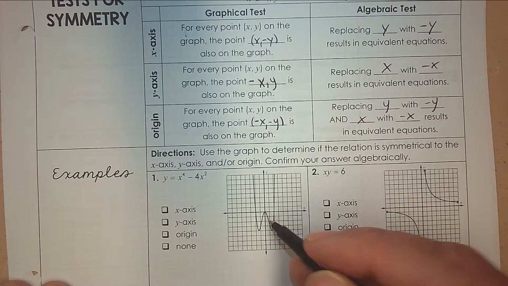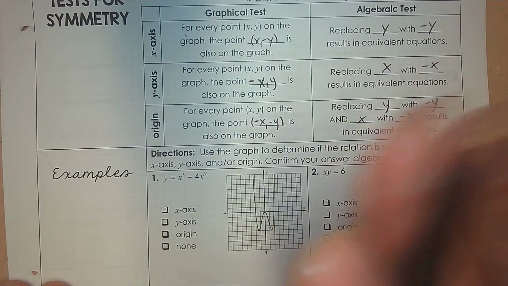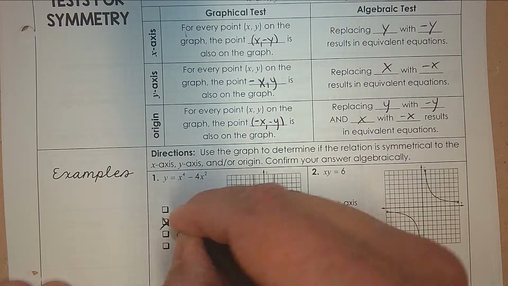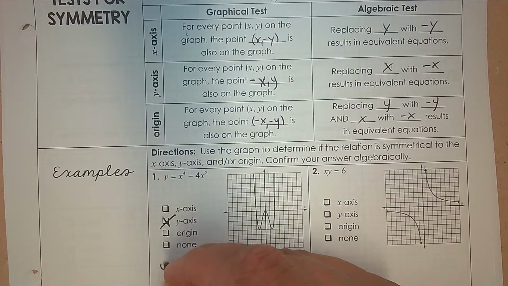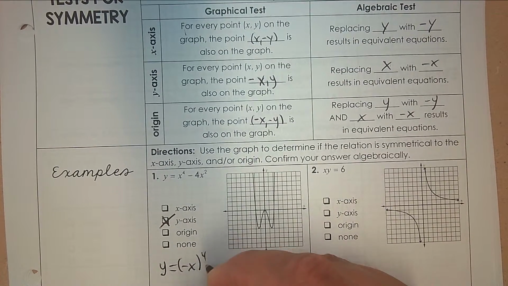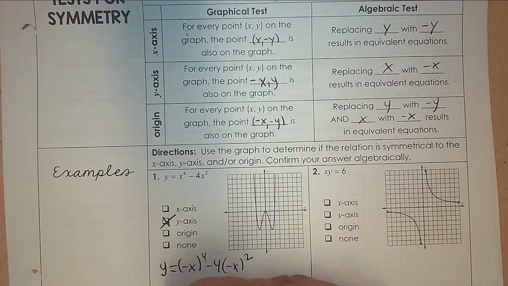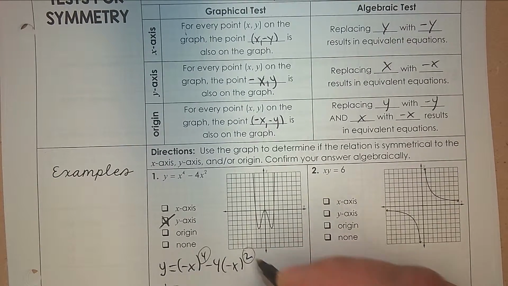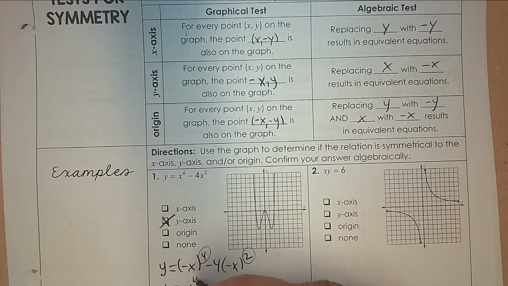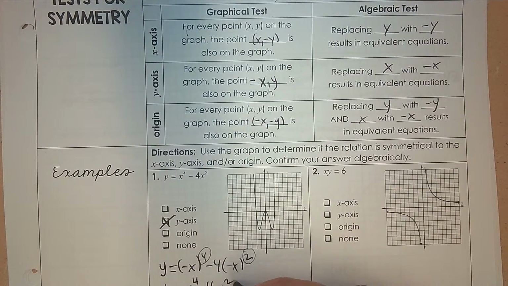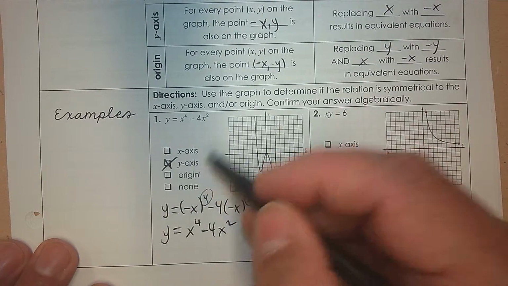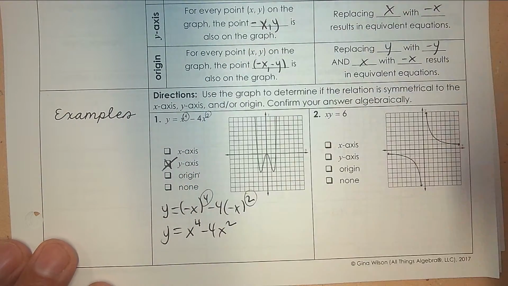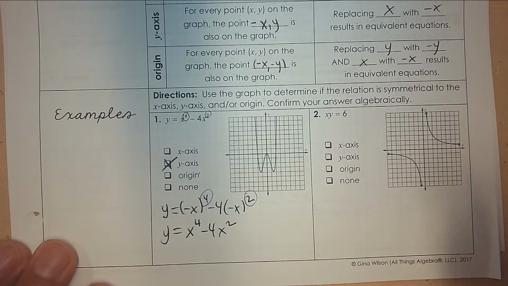So you can see which axes you would fold over, and they would be one on top of the other. So this one has reflection over the y-axis. If you replace the x with negative x and then do the algebra, you would notice that the exponents that are even means that it would stay the same. So one of the ways to determine if something is reflecting over the y-axis is to look at the exponents. And if the exponents are even, it has symmetry with the y-axis.